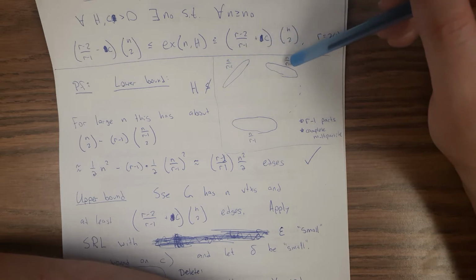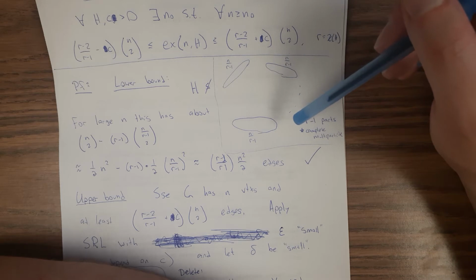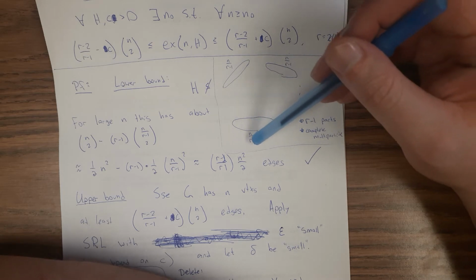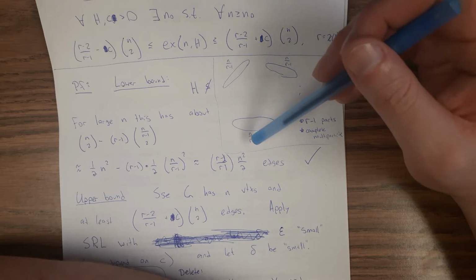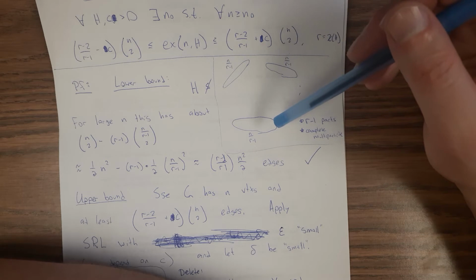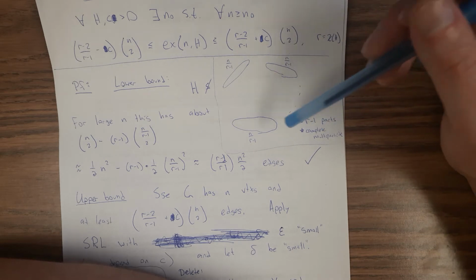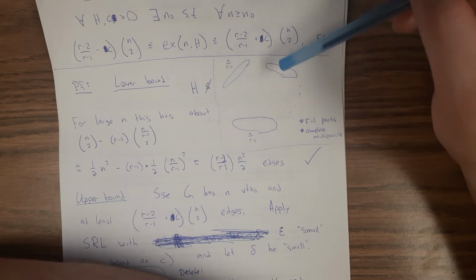I'm pretending for right now that n is divisible by r minus 1. Of course, if n is not divisible by r minus 1, then some of these need to be ceilings and some of these need to be floors just to make sure that this adds up to n vertices.